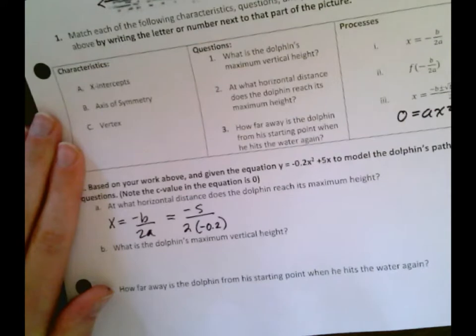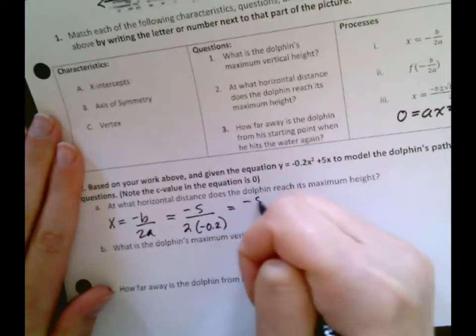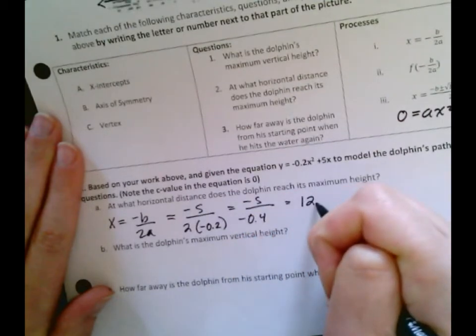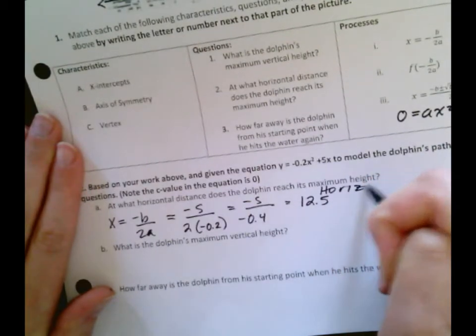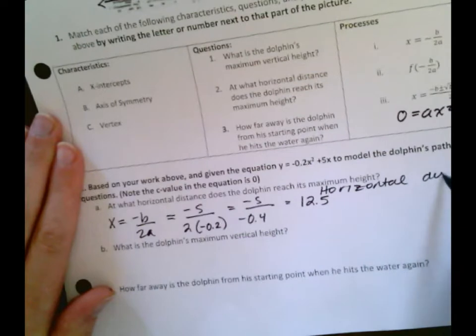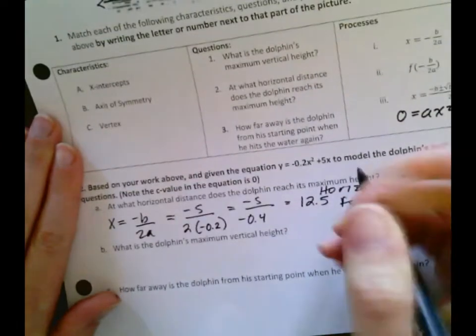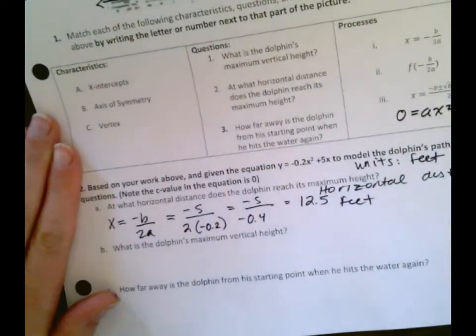That's going to give me negative 5 over negative 0.4, which is 12.5. So we know the horizontal distance is 12.5 feet. I didn't actually give you units here, but let's assume the units are feet.